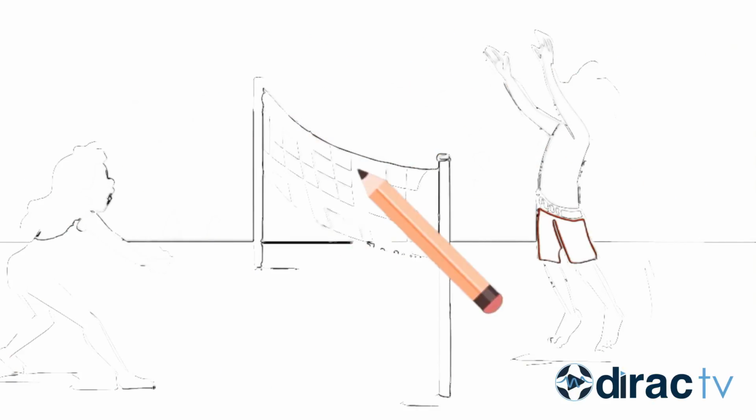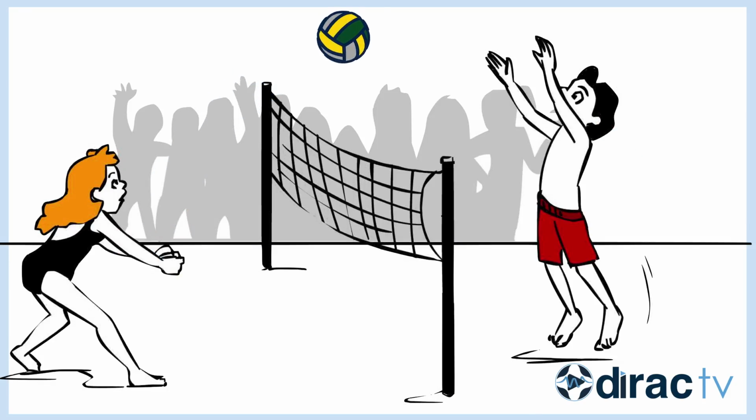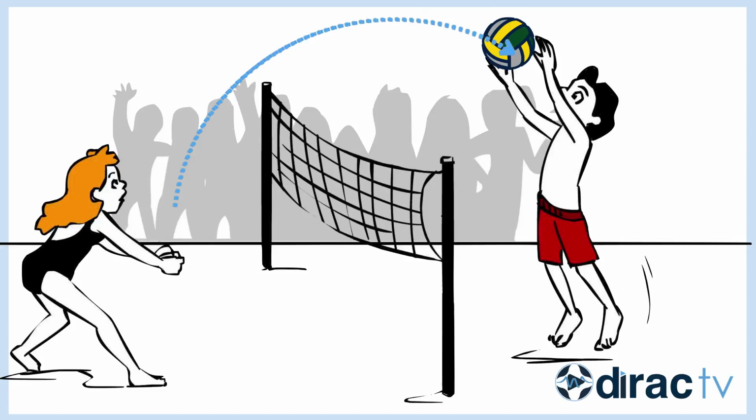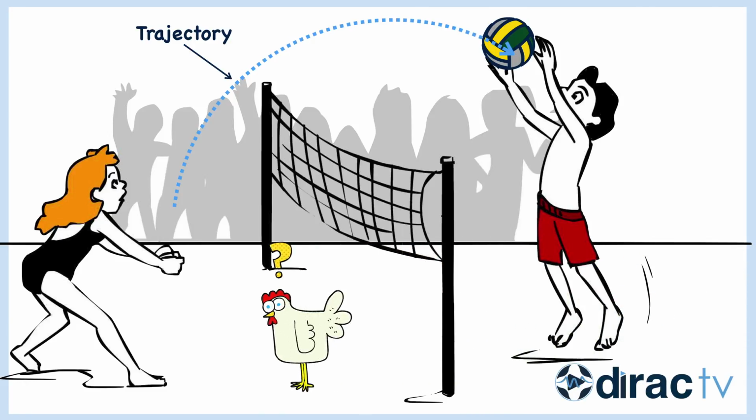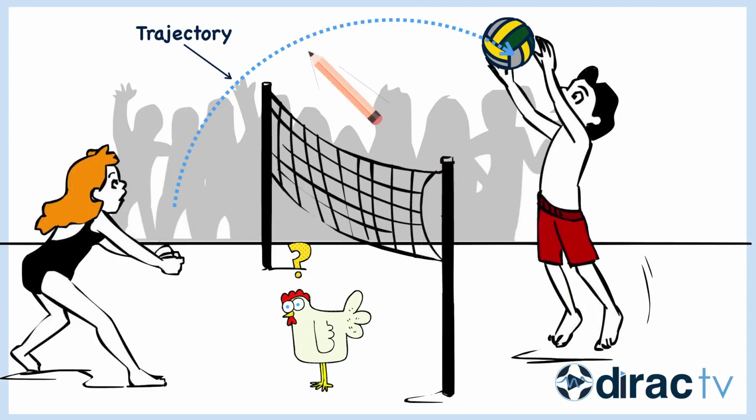We're playing volleyball. You serve the ball, and the ball followed this curve in the air. What's the name of this curve? The trajectory. What do students mix up? Do you know? The teacher asks, what's the displacement? And the student answers, the length of that curve.